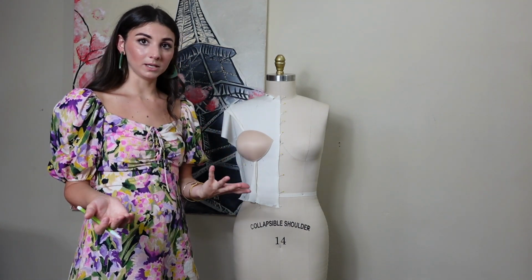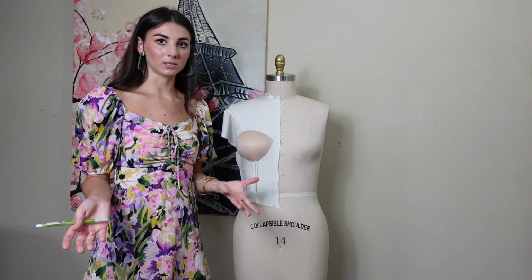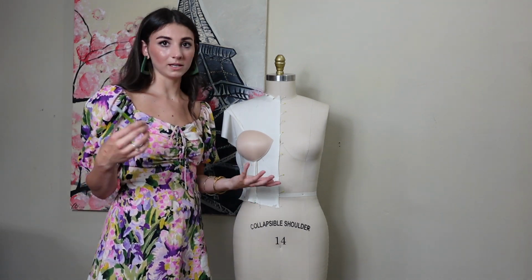So what I'm going to do is start to draw the silhouette that my dress is going to be. And if I need to change my lines, I'll just move them around.